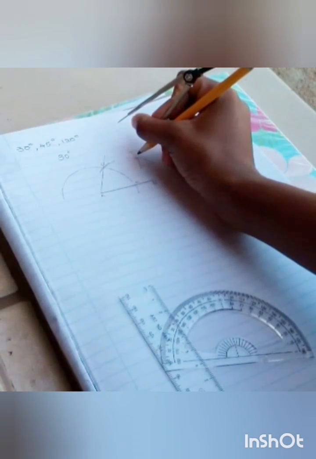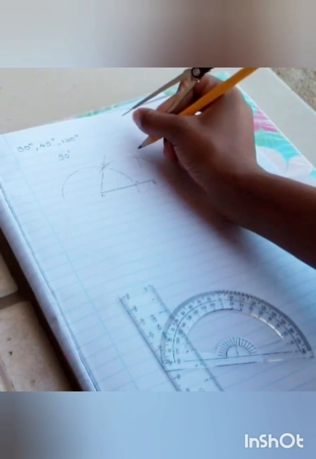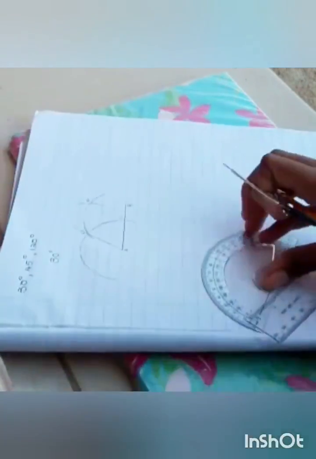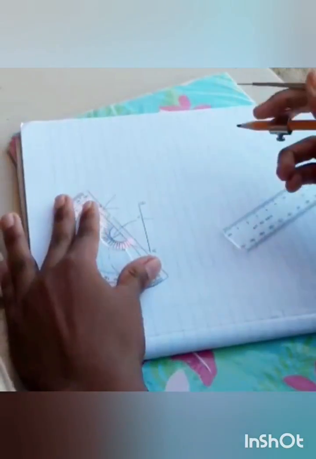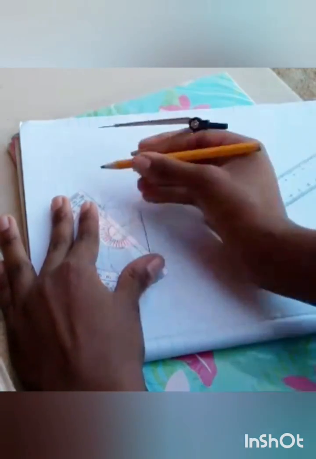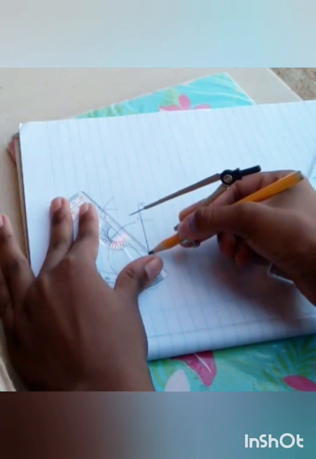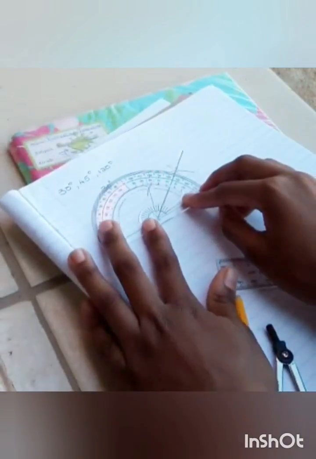I'm going to name this point E. Then I'm going to join point A and point E. Then you're going to use your protractor to check if this is really 30 degrees.